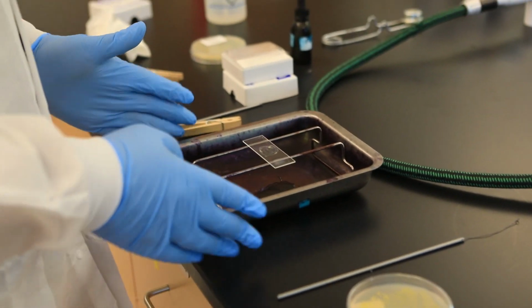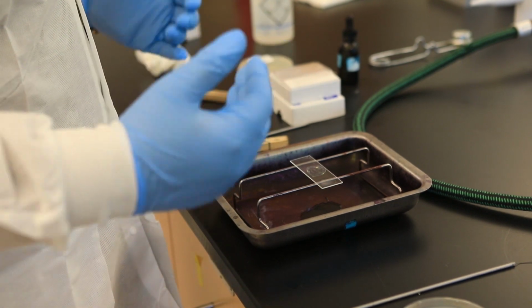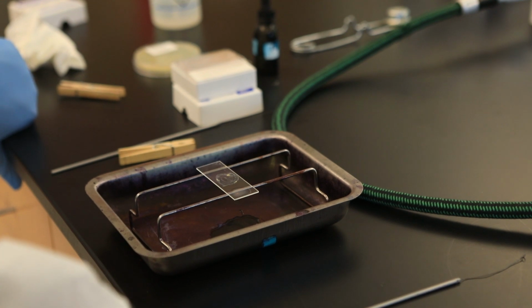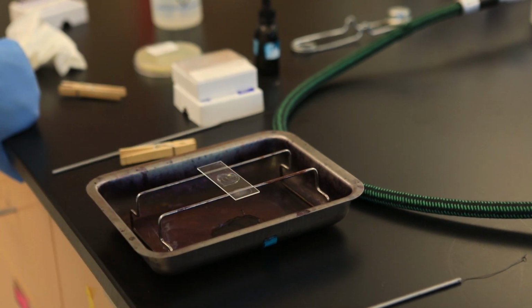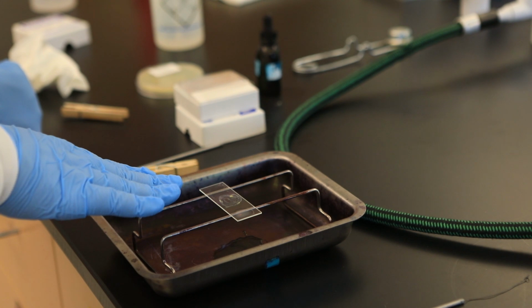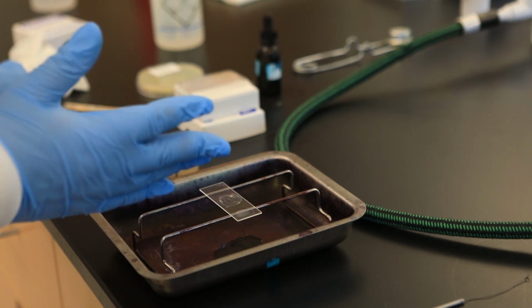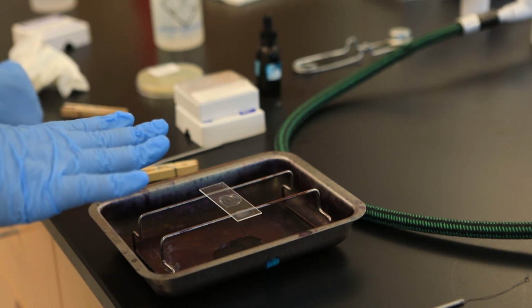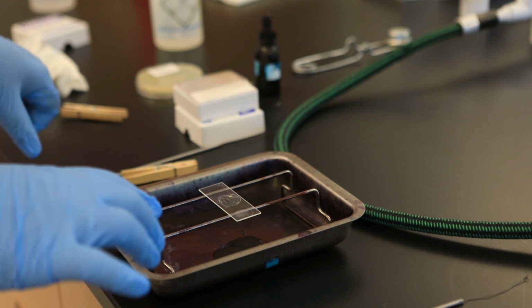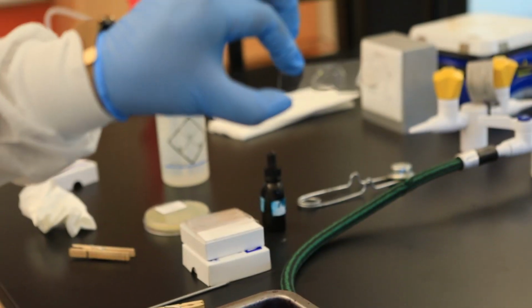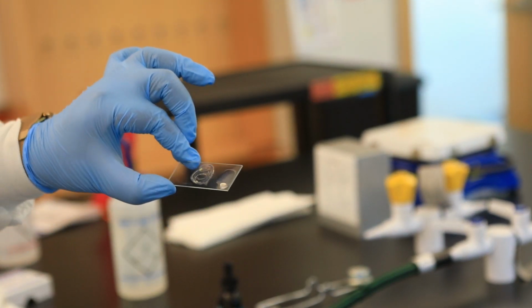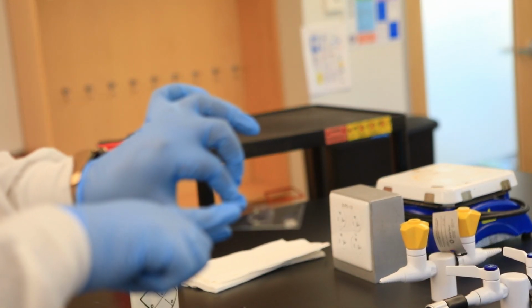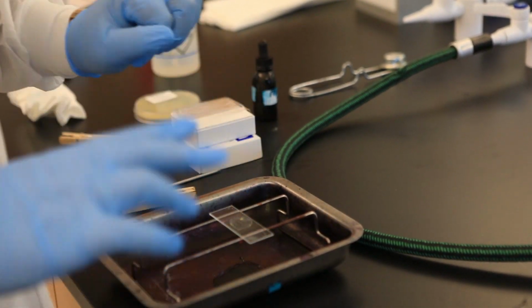Okay, so after I have created my smear, now the next step is that I have to allow it to air dry. Okay, so once I allow it to air dry, then I'm going to heat fix. So how do you know when your bacteria smear is dry? Well, when you first created your smear, it looked wet. So when it looks dry, you know that it has been properly air dried. Okay, it's almost there. And I'm not looking at this, I'm looking at this. This is the smear. Okay, so I'm allowing it to air dry.